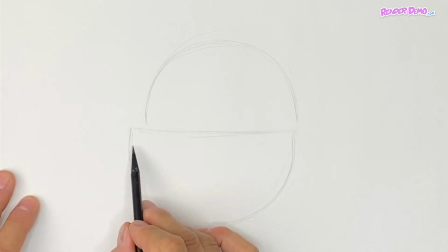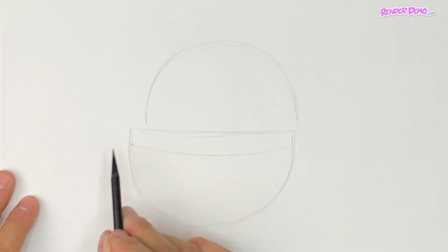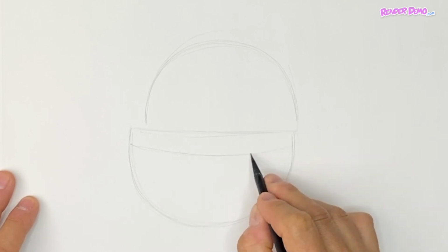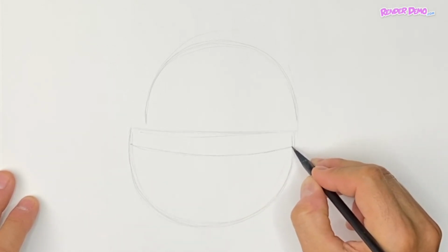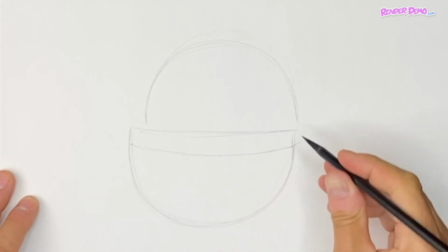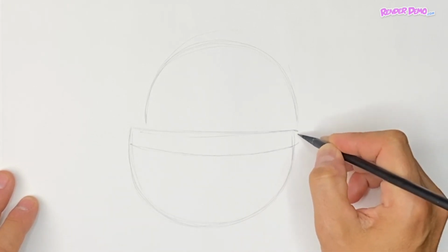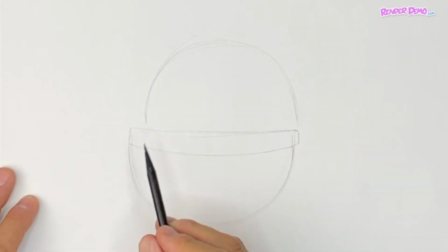Okay, we'll go down below here and we'll draw a curved line. It gets a little bit thicker in the middle part here. And then as it gets to the edge, this will kind of come off of the globe shape here. And we'll just extend that a bit. And then this will have a little bit of an angle. And then we'll kind of come down. It's kind of pinched a little bit there.